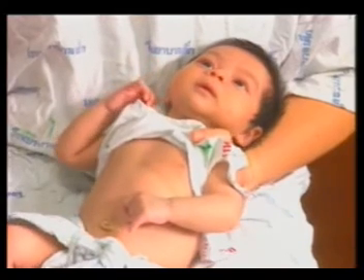Examine the skin on the entire body. Skin pustules are red spots or blisters which contain pus. This young infant has many skin pustules. This completes the assessment of a young infant for possible bacterial infection.